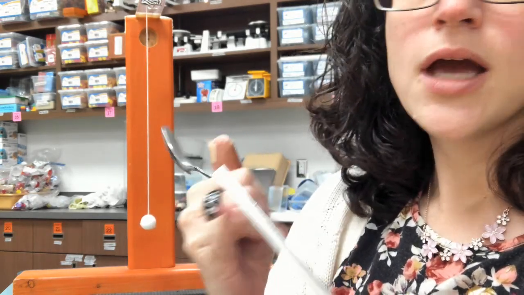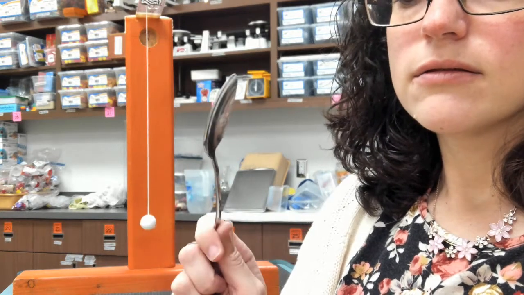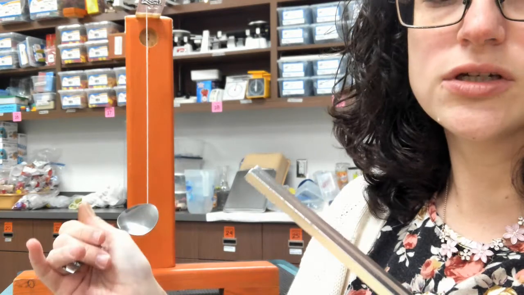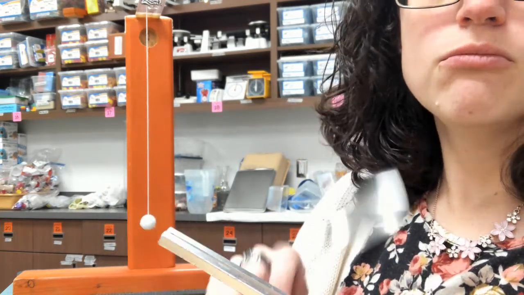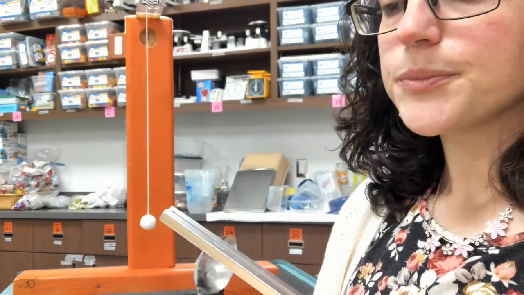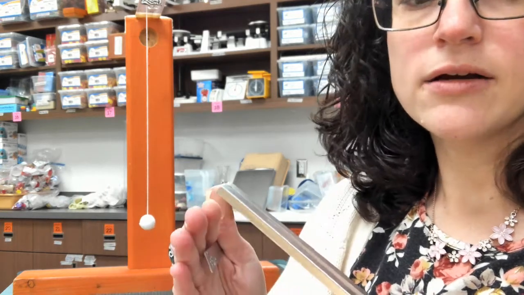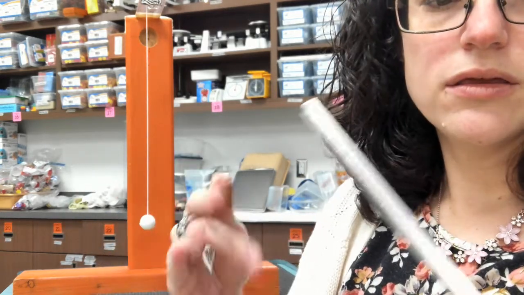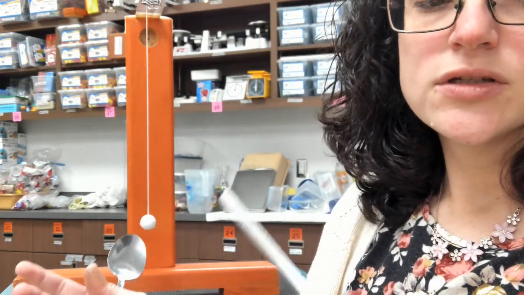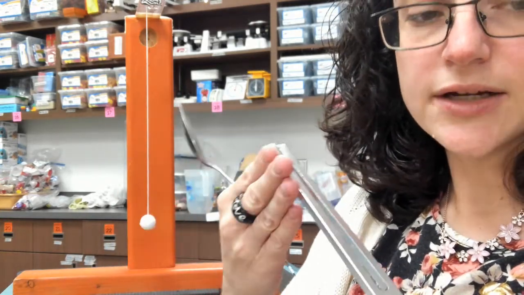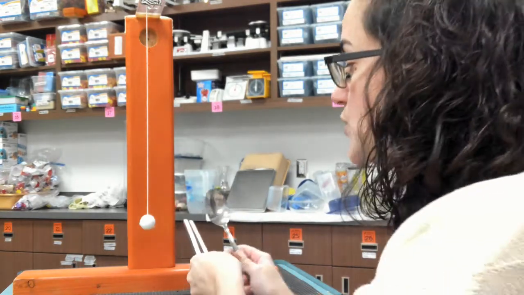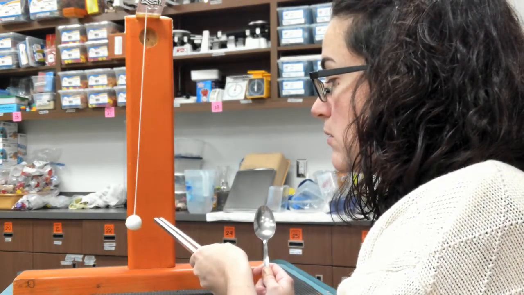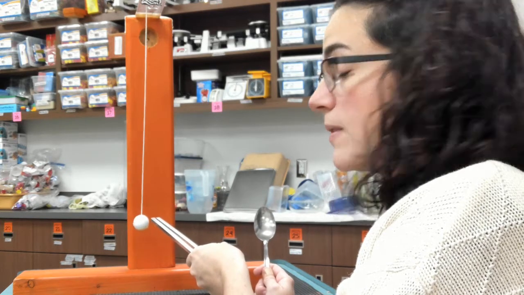So basically, after I hit the tuning fork, there's going to be vibrations, sound vibrations, moving through the air. And as they move through the air, and my tuning fork comes into contact with the ball, those vibrations with that slight touching, it's going to move the ball.